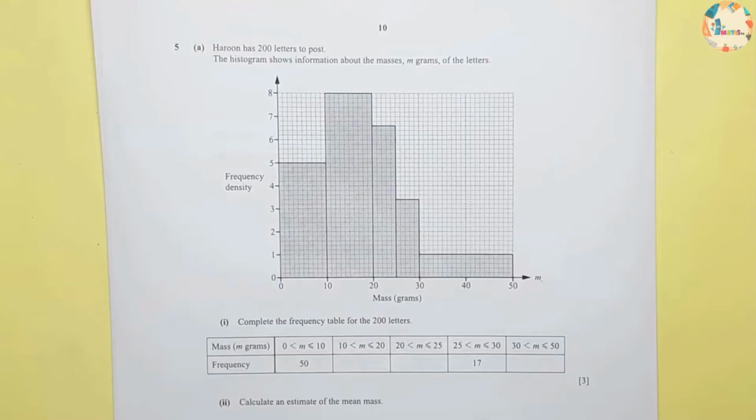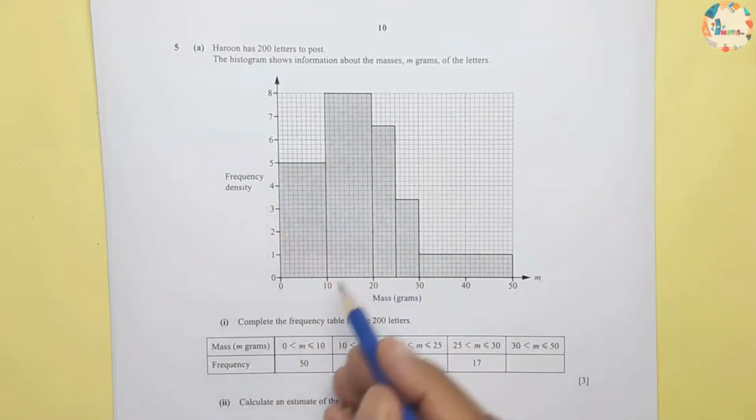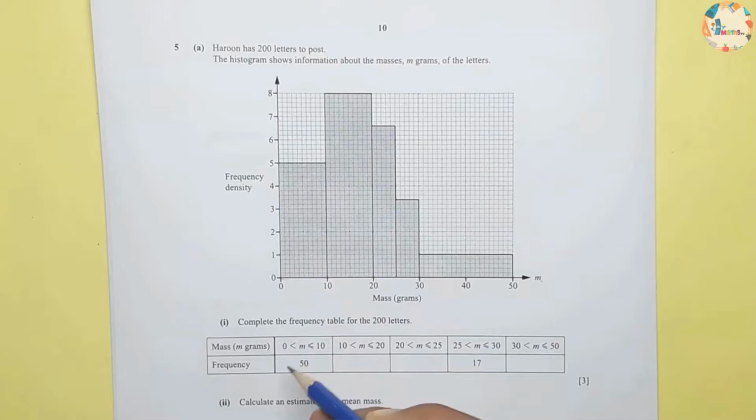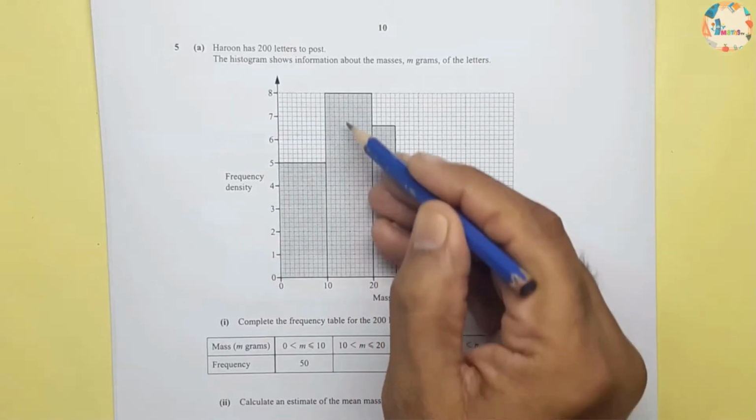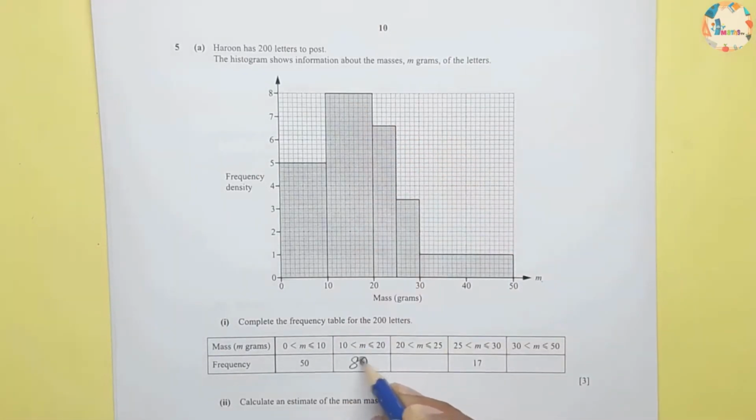Now this is a histogram question number 5a. Harun has 200 letters to post. The histogram shows information about the masses, in grams, of the letters. Complete the frequency table for 200 letters. So we can check, this width is 5 multiplied by height 10 will be 50. Similarly, this width is 10, and 10 multiplied by 8 will be 80. So we can write here 80.